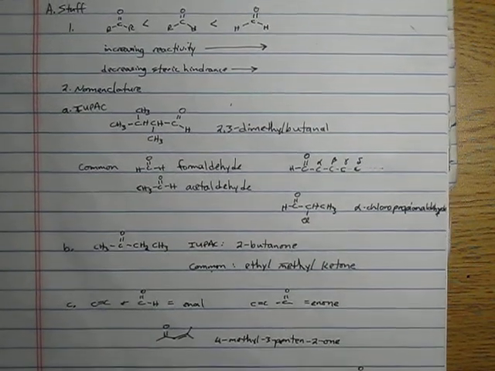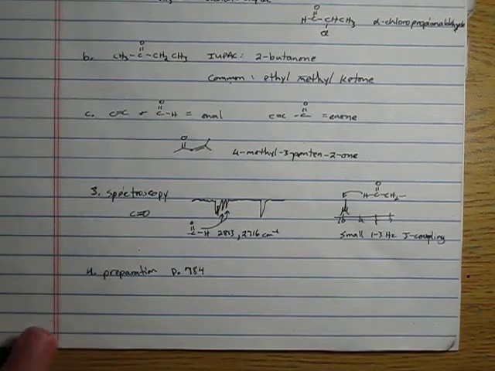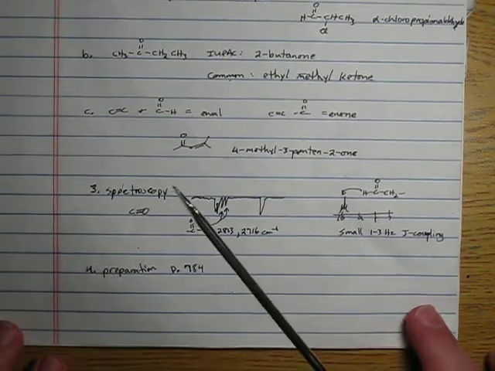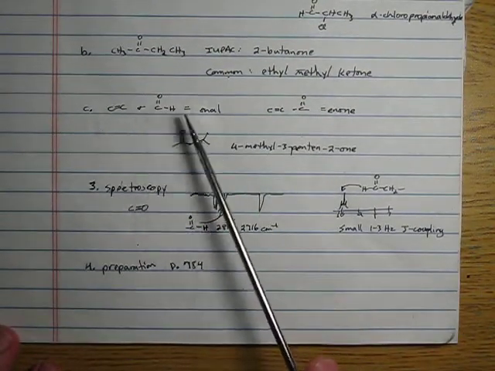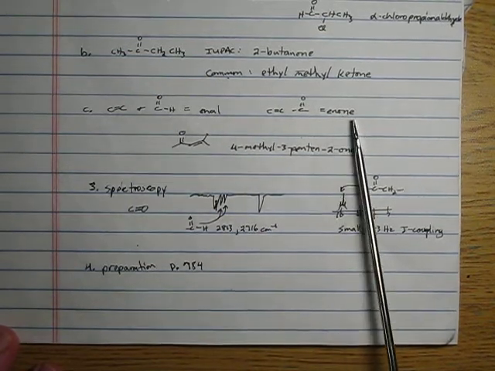If you have double bonds and carbonyls, you can have an enal or an enone.